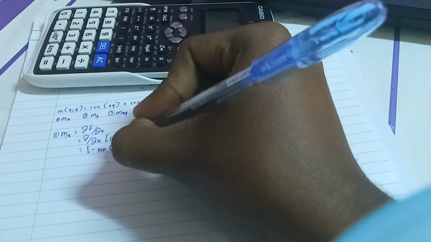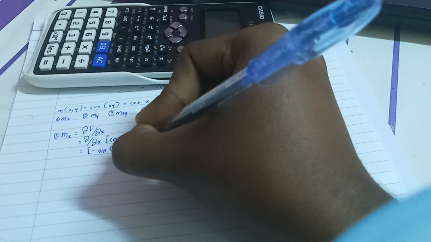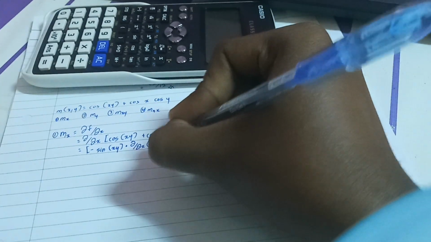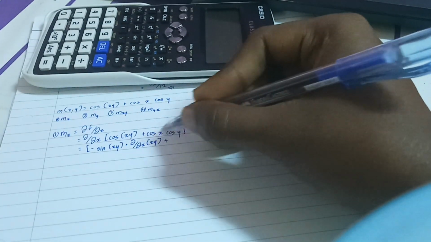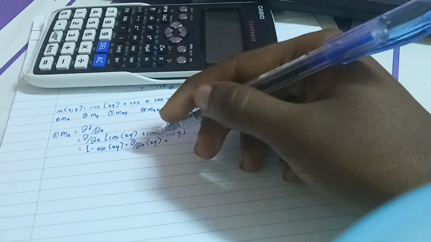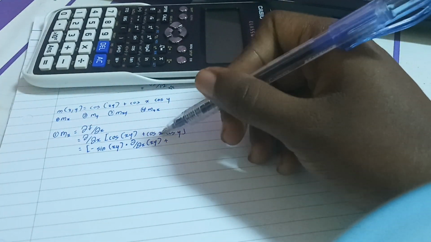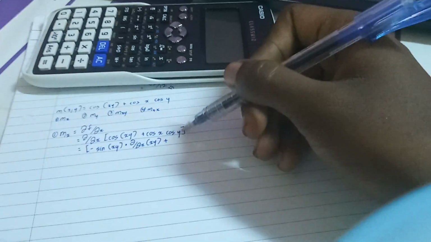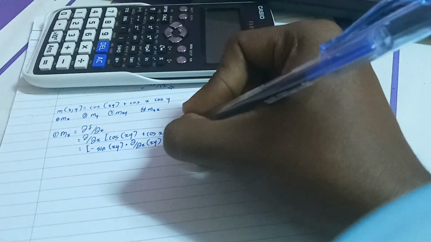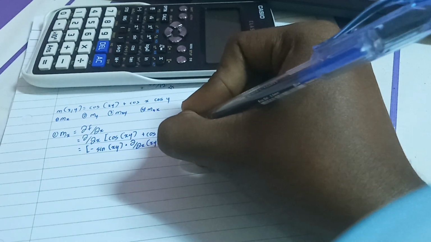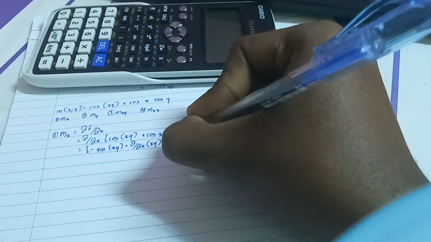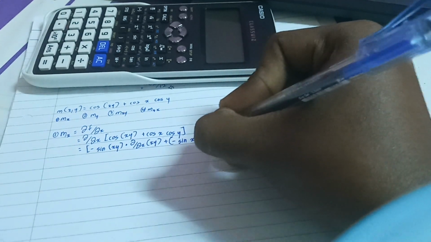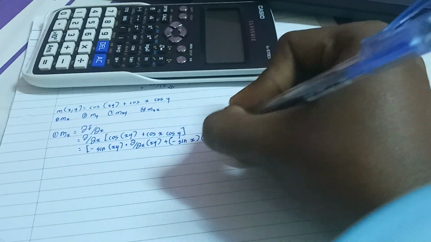So we'll do delta over delta x of xy plus, if we derive this, we will get the difference in cos x, where it will change to negative sine x, but the cos y will remain. So here we will get negative sine x cos y.